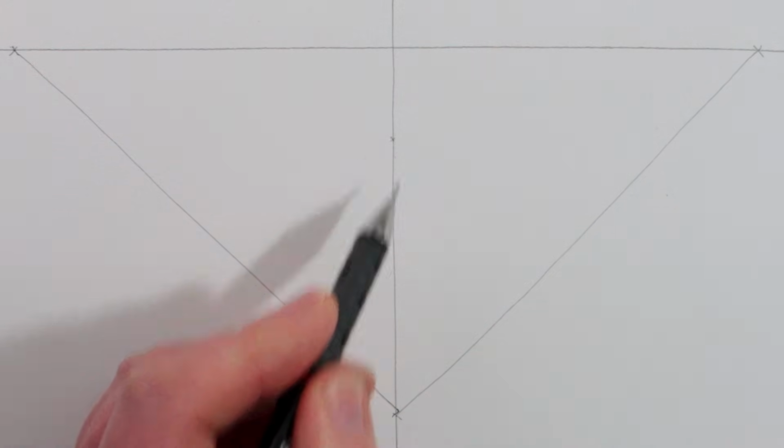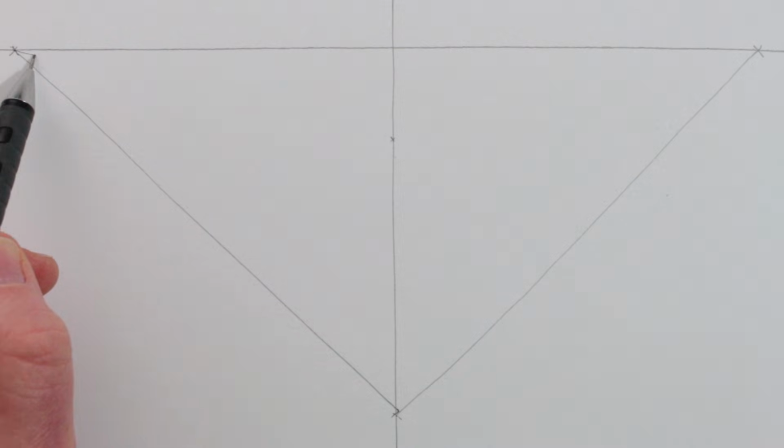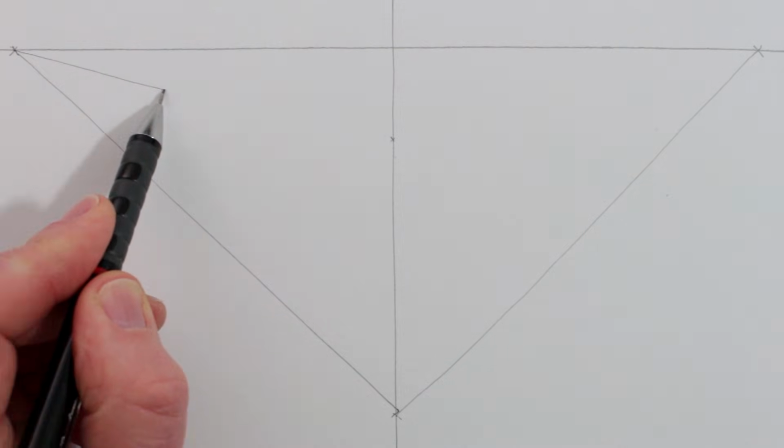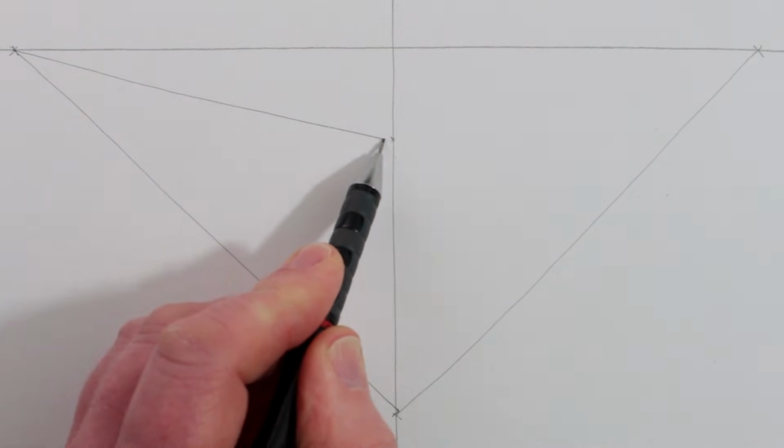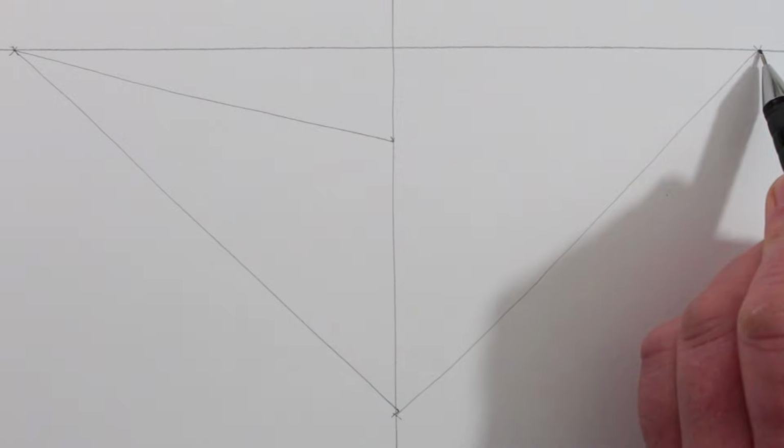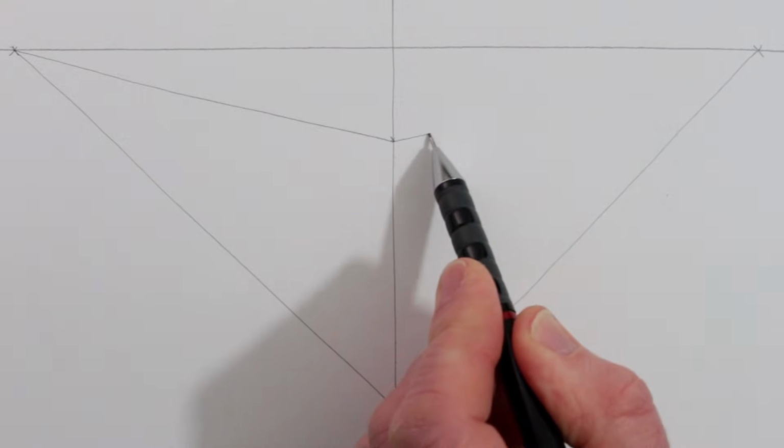Now we can mark a point on this vertical line in the centre for the top height of our first building. Next, we need to draw a diagonal line from the left vanishing point and then another diagonal line from the right vanishing point going to this mark for the top of our building.